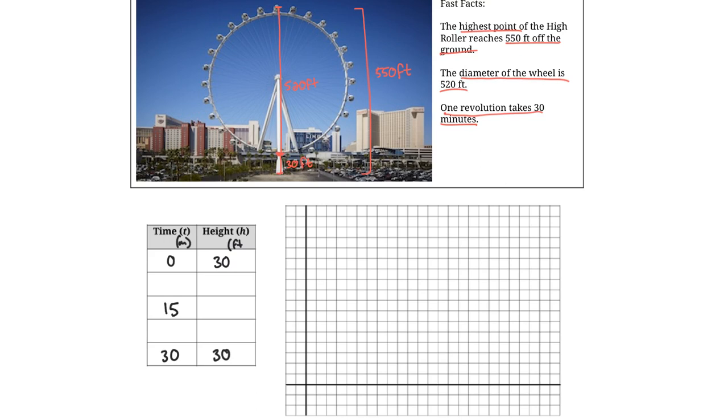So right here, we're going to put 15 minutes. And at that point, at the highest point, the height is 550 feet. And then we can fill out the rest of these quarter points. So this is 1/4 of a rotation. If it takes us a full 15 minutes to get to our highest point, then half of 15 minutes will just reach a quarter. So half of 15 minutes is 7.5 minutes. So we can put 7.5 in at a quarter.